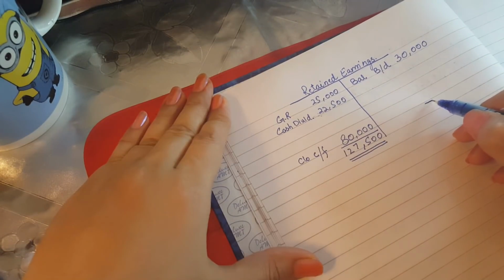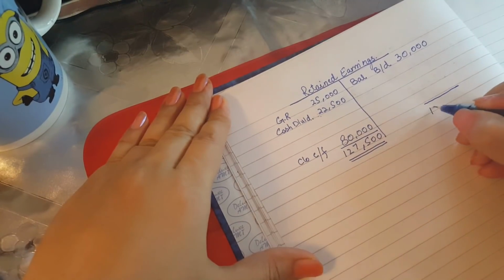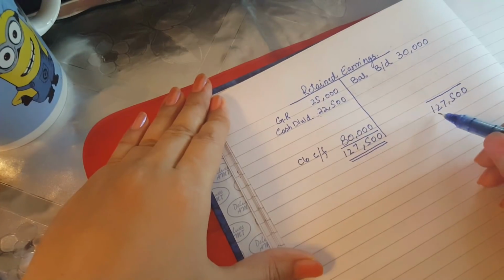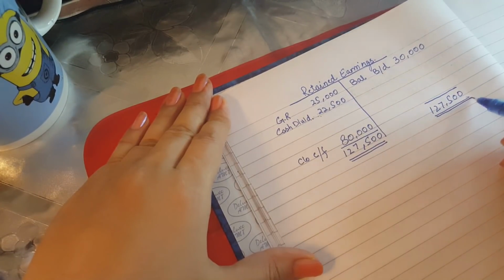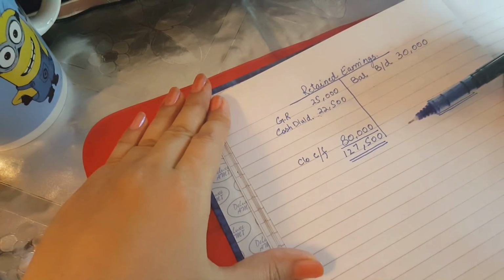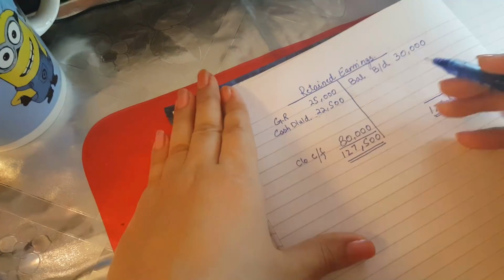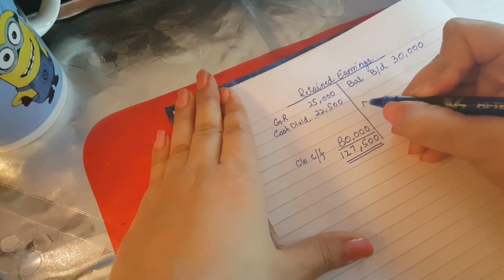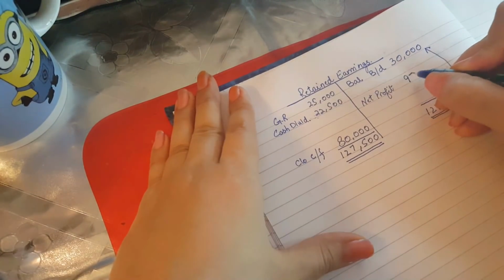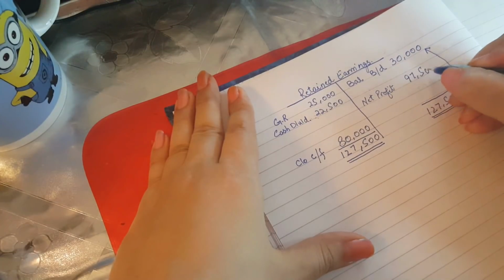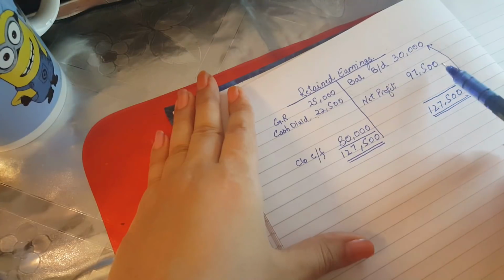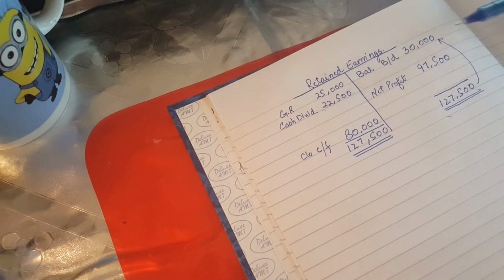So here we will also write the same figure, that is 1,27,500. Now we will complete the retained earnings account by finding the missing values. So here one figure is missing, that is net profit, 97,500. So this value is our net profit. We have just done the reverse calculation.